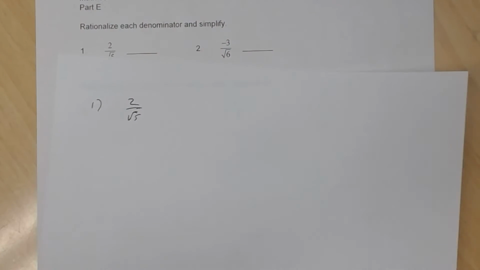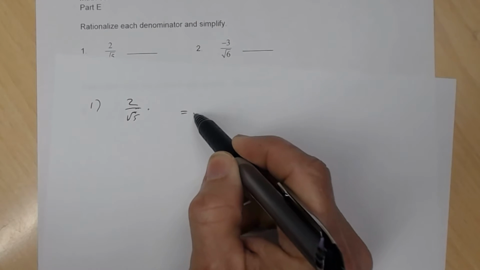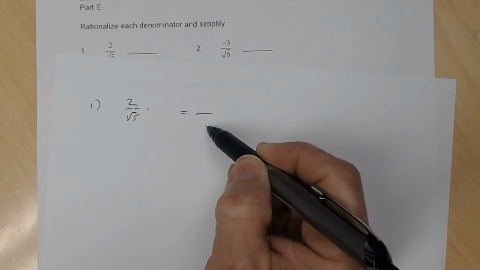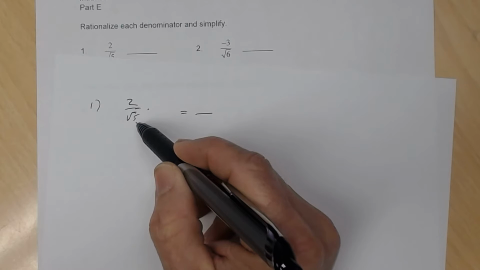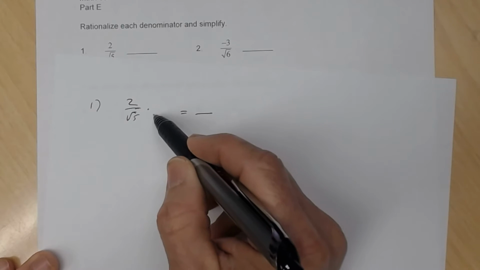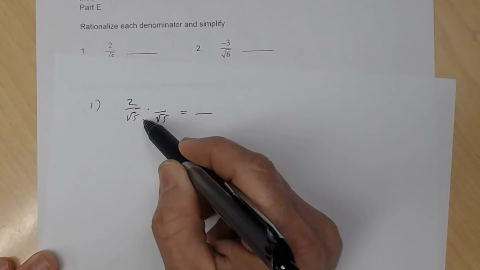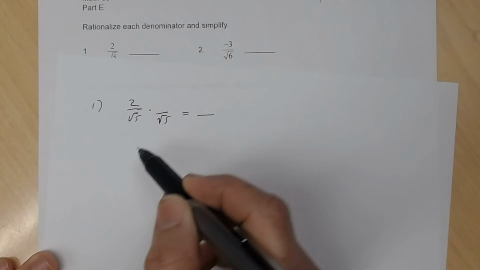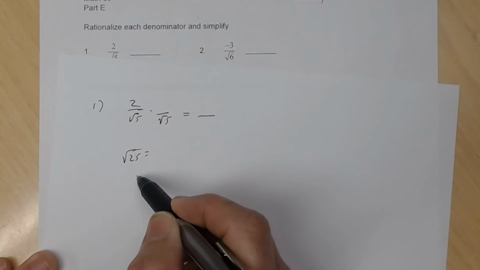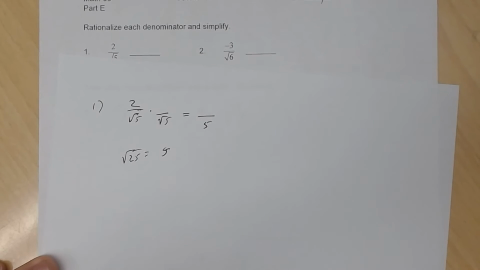So if it's just one term, then here's the idea. I want to make this denominator a rational number. Right now, it is irrational. Now do y'all agree that if I multiply this denominator by itself, the square root of 5 times the square root of 5, you get the square root of 25, which is now a perfect square. 25 is a perfect square, which gives you 5. So that gives me 5, which is now a rational number.